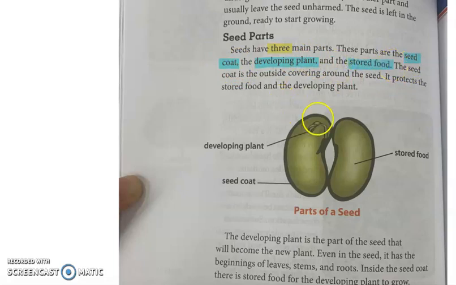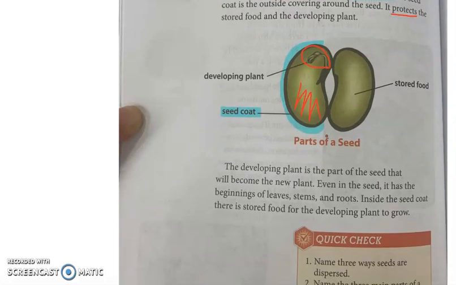The seed coat is the outside covering. So this outside, do you see the darkest part and the thinnest part? This we call a developing plant. Oh no, not developing plant. It's actually seed coat. And the purpose of having this part is to protect the inside, which is stored food, and also this part, which is developing plant. The developing plant is the part of the seed that will become the new plant. Okay, so let me highlight this part.